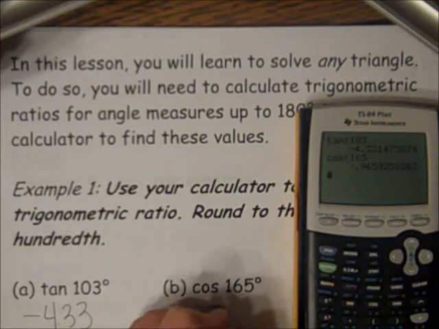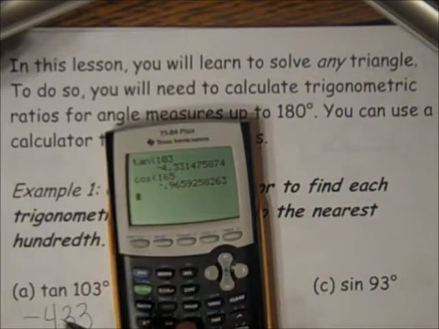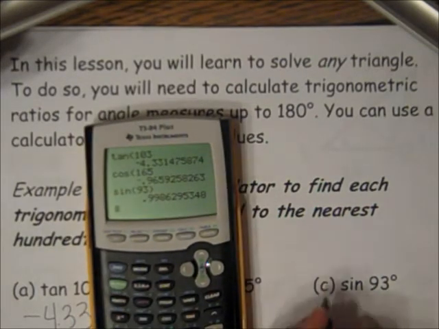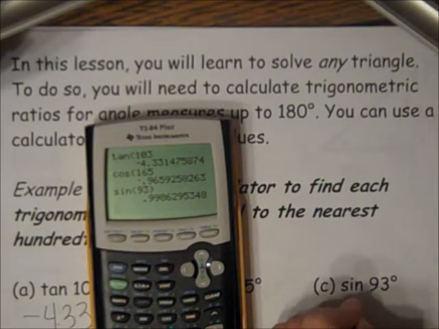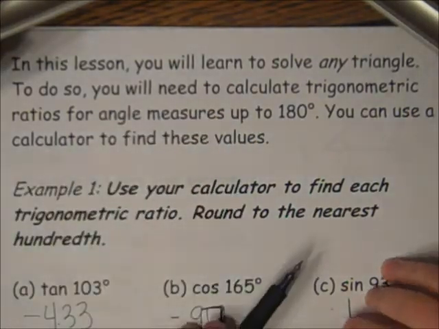Cosine of 165 is negative 0.96, actually that would be 0.97. Again, with regular acute angles, cosine had to be positive between 0 and 1, and now we see here it is negative. And sine of 93 is, well, it's 0.998, so I guess that would round to 1, but it's not exactly 1. Sine of 90 is exactly 1. So we can see it's close, but it's not exact.